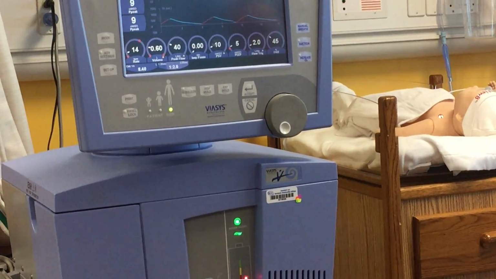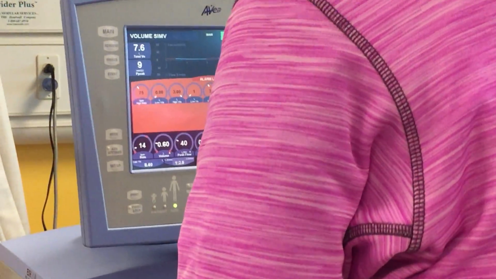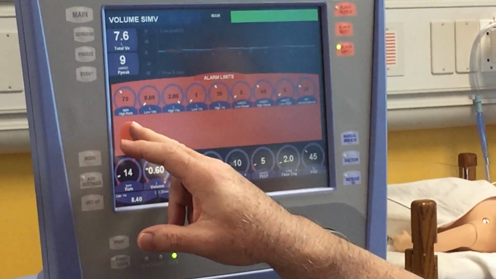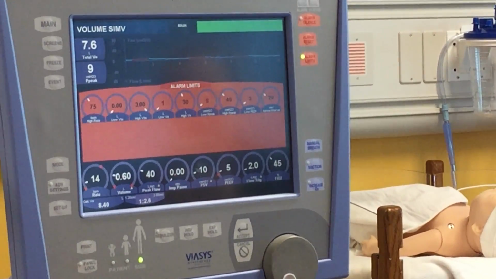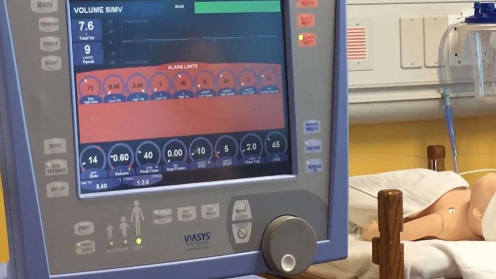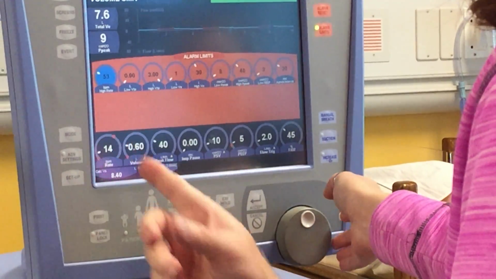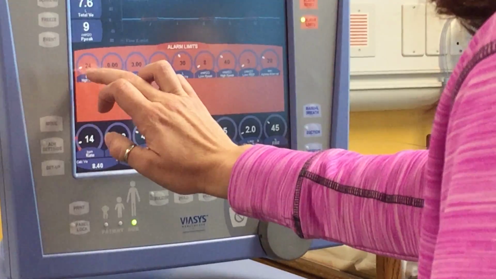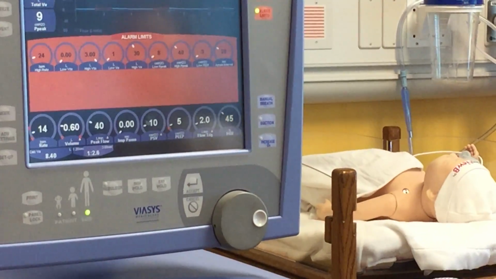Okay? So now let's go ahead and let's do our alarms. So hit alarm limits. Okay, first thing it is our high rate. Now your book tells you go 10 above what your patient's breathing. And I'll tell you, most hospitals set their high rate at 35. But we'll go by the book. So if our rate's 14, what's our high going to be? 24.